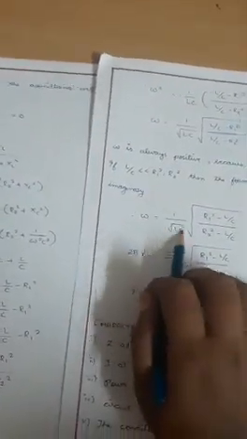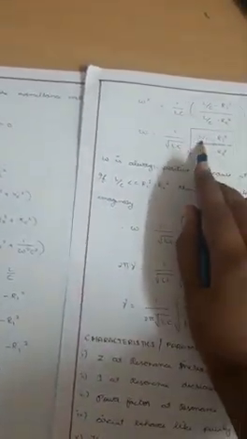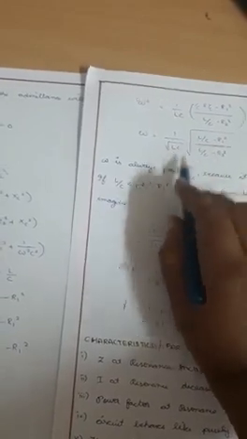So the formula gets reversed. So omega is equal to 1 by root of LC, and R1 square and L by C get interchanged, because we need L by C always to be greater than R1 square and R2 square. It should not be less than that. If it is less, then we will get an imaginary term and the total circuit collapses.